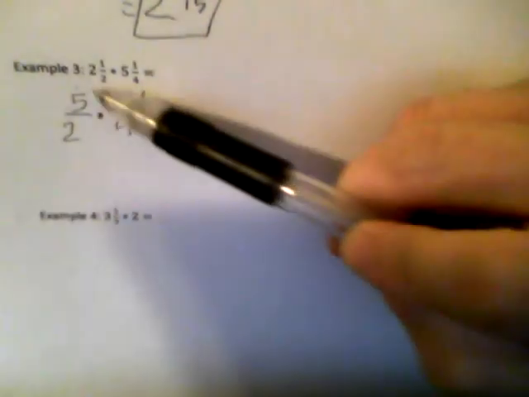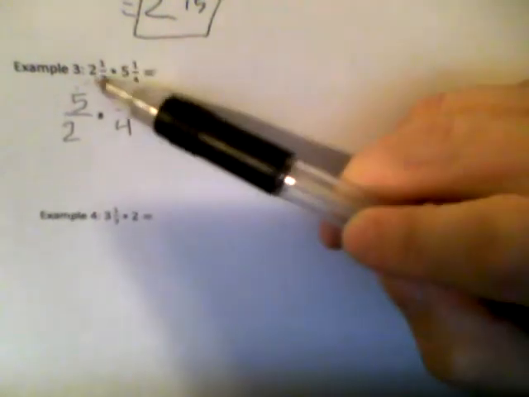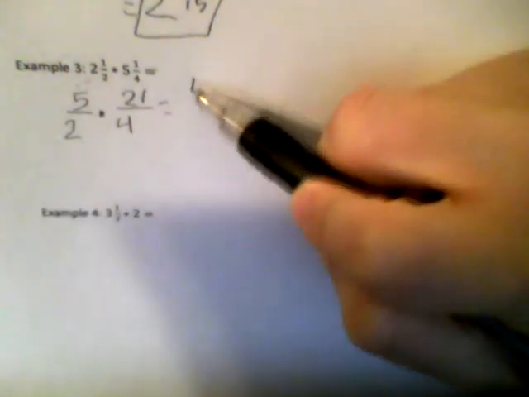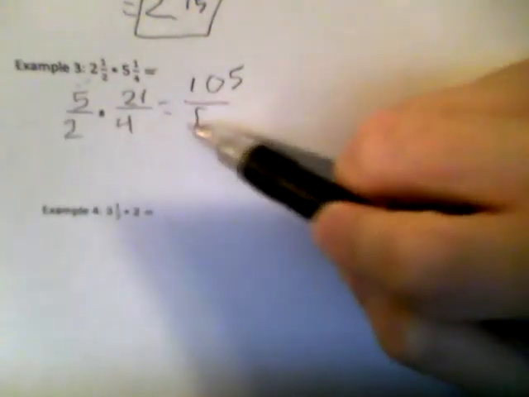So 5 over 2 times 21 over 4 is now my multiplication problem. And again, to get that, all I had to do was convert both of these mixed numbers into improper fractions. Now I can go ahead and multiply. 5 times 21 is just going to be 105. 2 times 4 is just equal to 8. So my answer is 105 over 8.